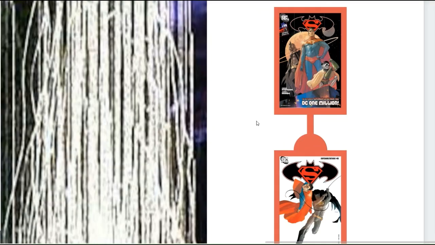And then right at the end, we actually have a two-parter, believe it or not. What we have is from the ongoing Superman Batman series, which has been going on since sort of the early 2000s. Issue 79 and issue 80. God, this must have been around about 2009, 2010. So yeah, issue 79 and issue 80 of Superman Batman, the pre-Flashpoint series, is a two-parter that does reference and tie in to DC 1 million.